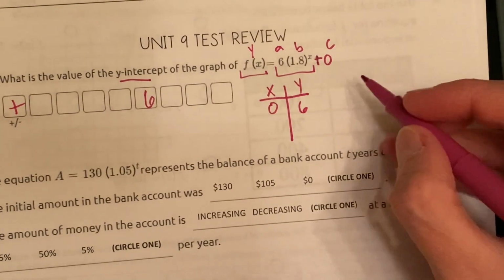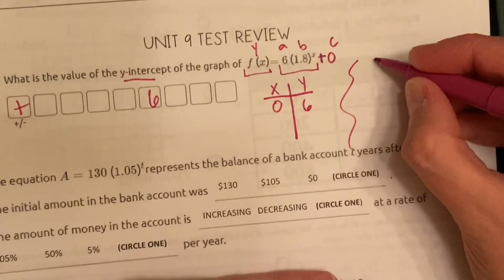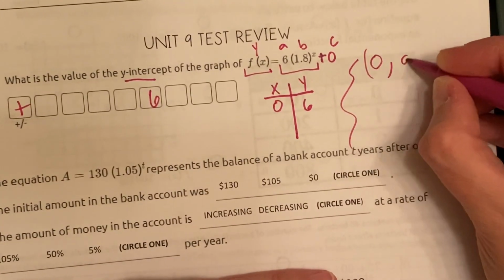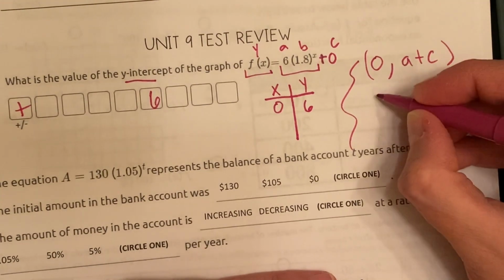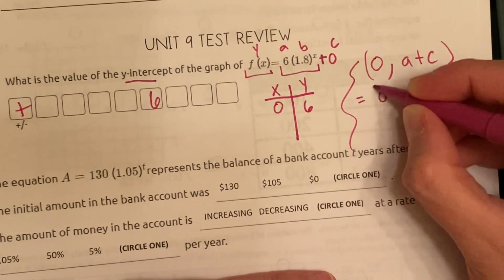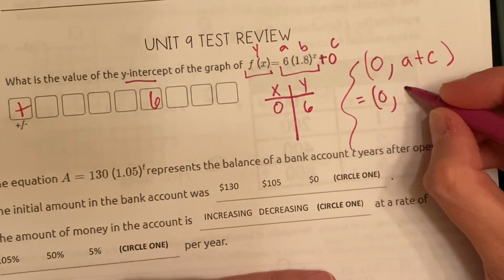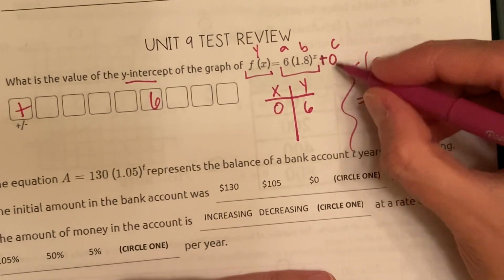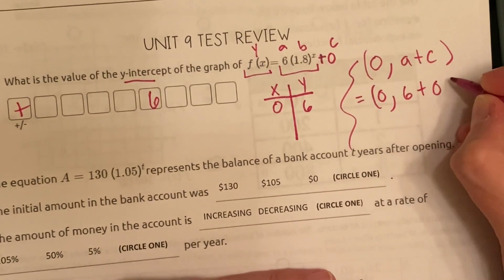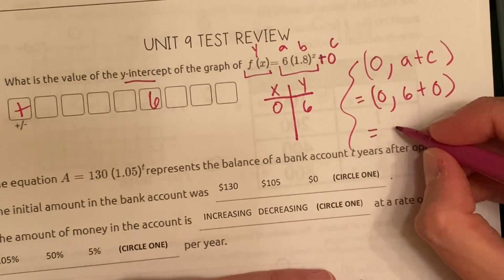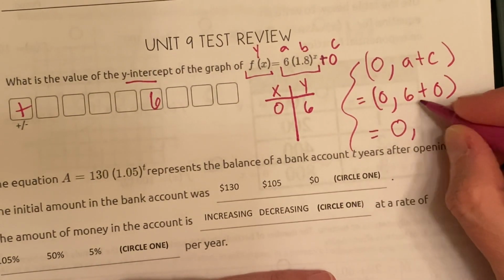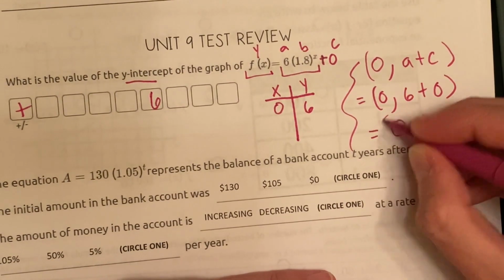If you don't want to do it that way, another way to find your y-intercept is 0 and then a plus c. So that would equal 0, a is 6, c was plus 0, so plus 0. Our final answer would be 0, 6 plus 0 is 6.